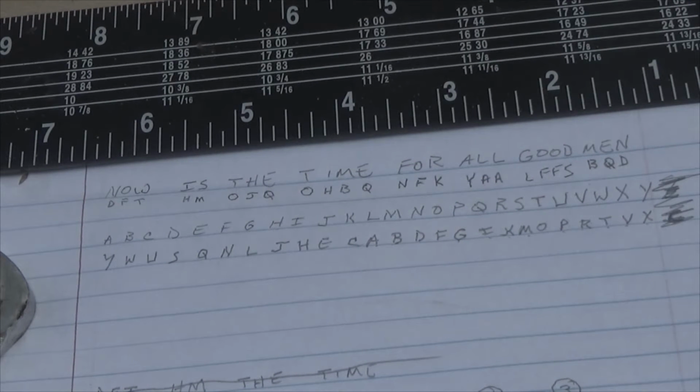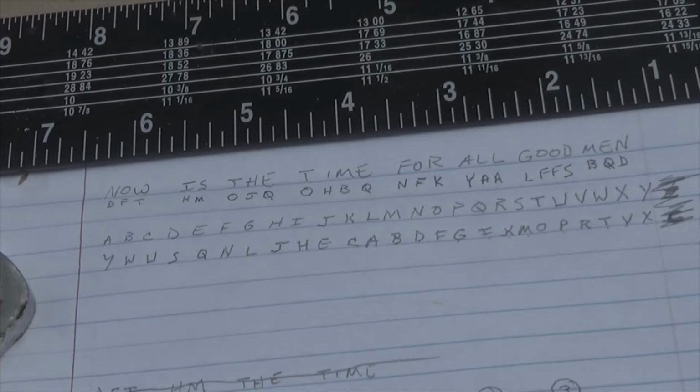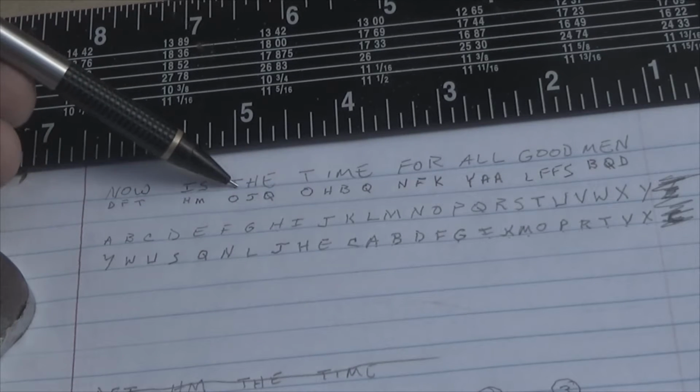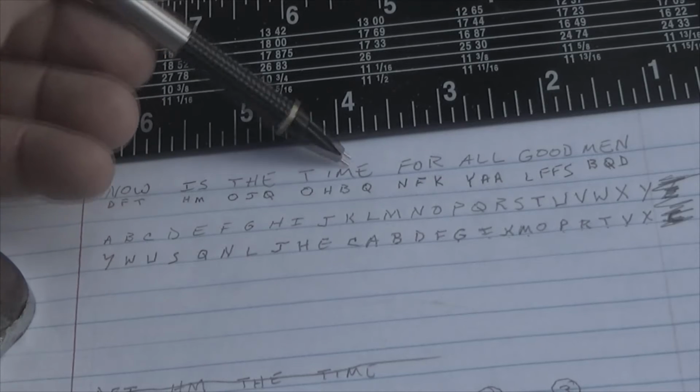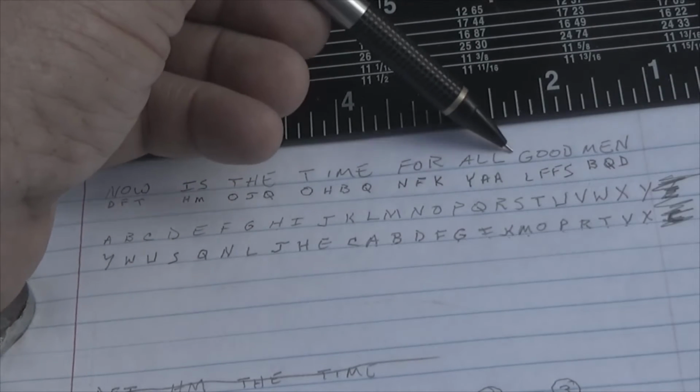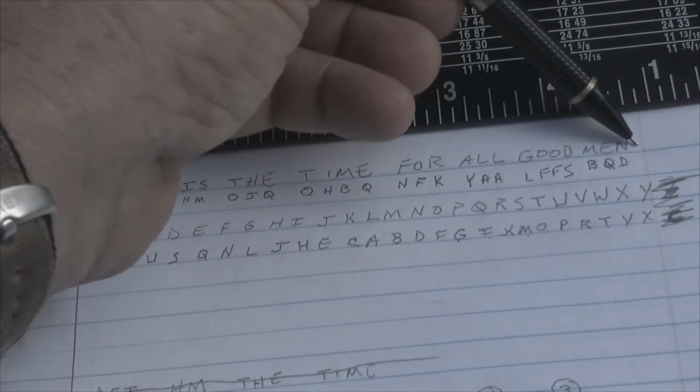This is Functional Vet. This is an aristocrat. Let's go over this real quick. Our message in plain text, and I hope you can see it, says: NOW IS THE TIME FOR ALL GOOD MEN.